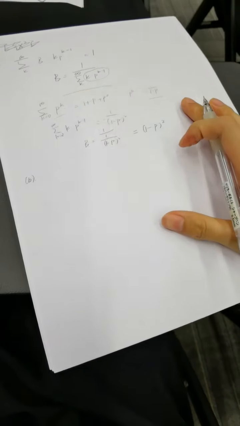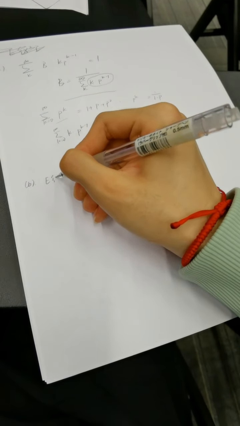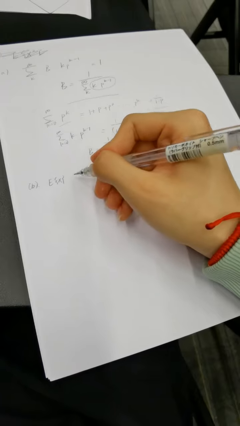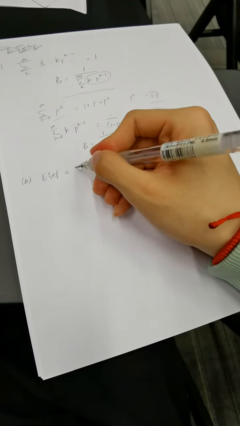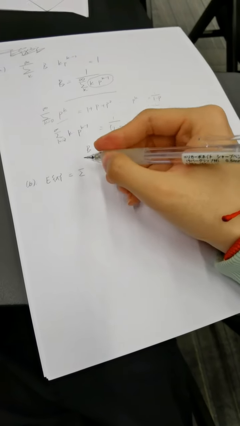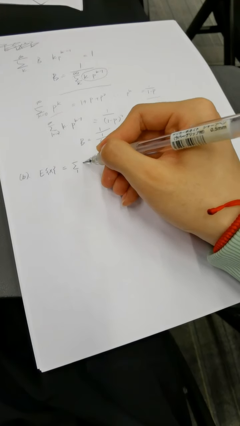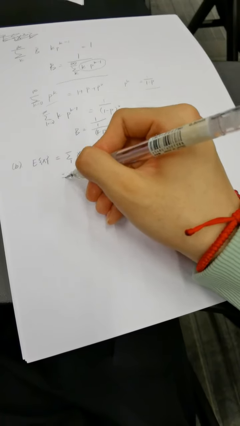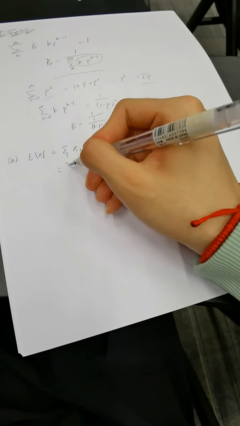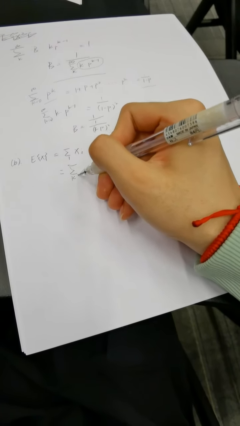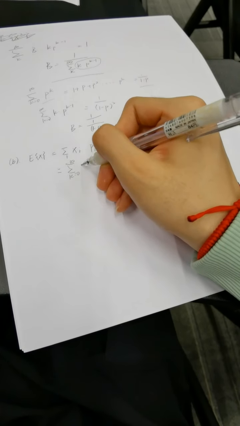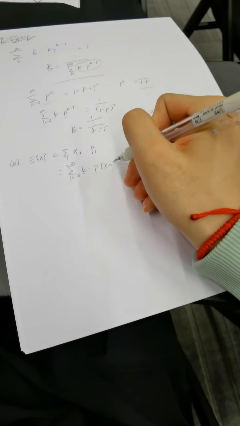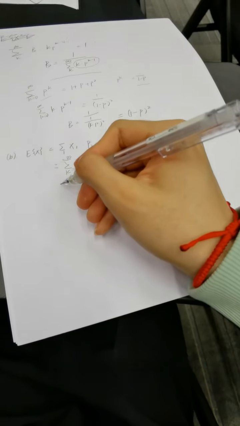For the second part, they need us to calculate out the expectation of x. From the lecture, we get a function: the expectation of x is equal to the sum of x_i times p_i, which is the sum of k from 0 of k times the probability that x equals k.